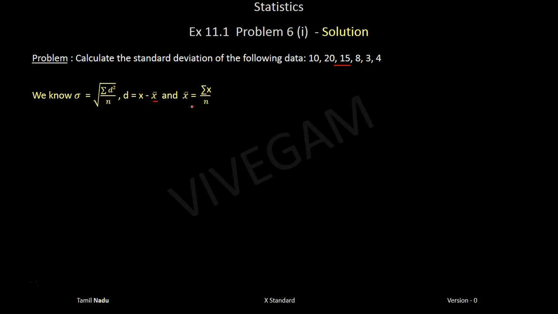So the first step will be to calculate our mean. Mean is sigma x by n. N is nothing but the number of data points: 1, 2, 3, 4, 5, 6. So n equals 6 here, which means we'll be able to calculate the mean. Once we know the mean, we will be able to calculate x minus x bar for every data point. Then you can calculate sigma d square by n and the square root of it, which will give us the standard deviation. So we have enough data to calculate the standard deviation.